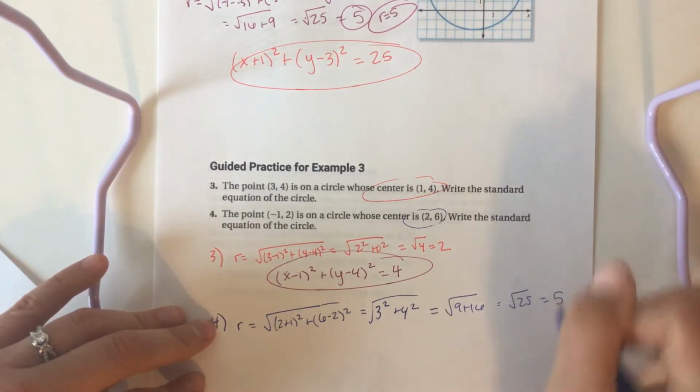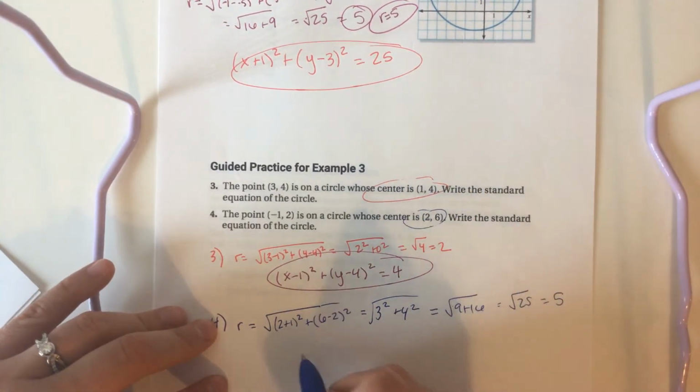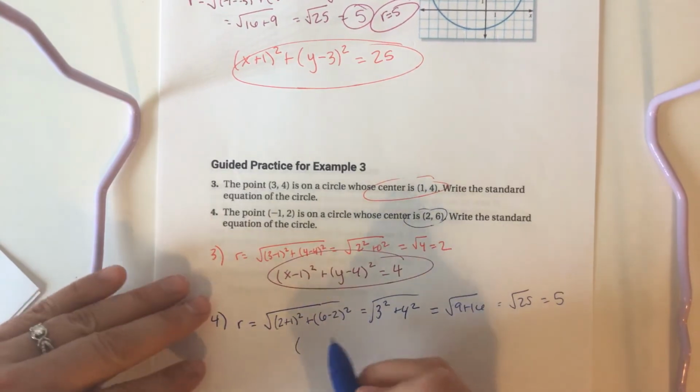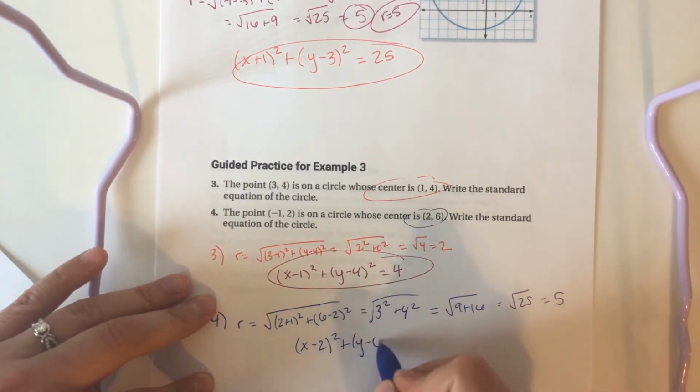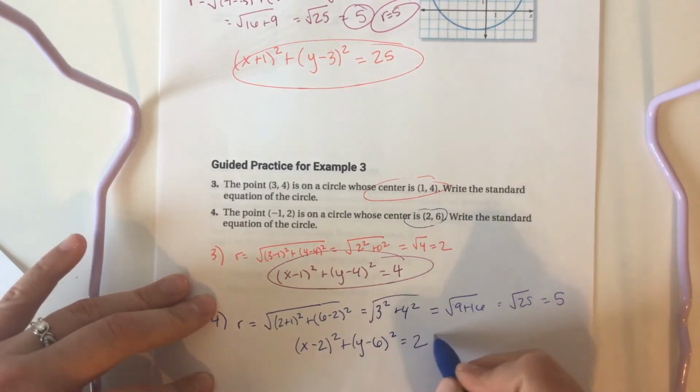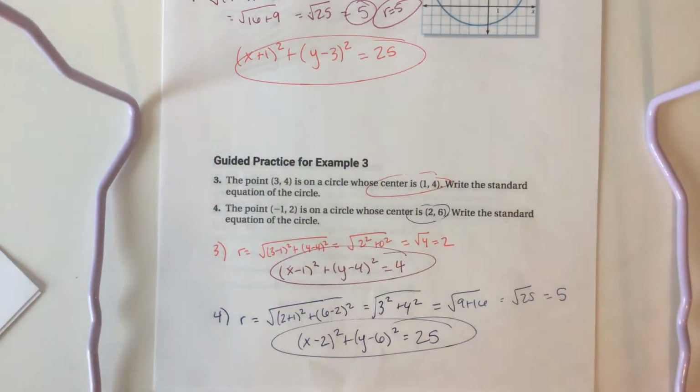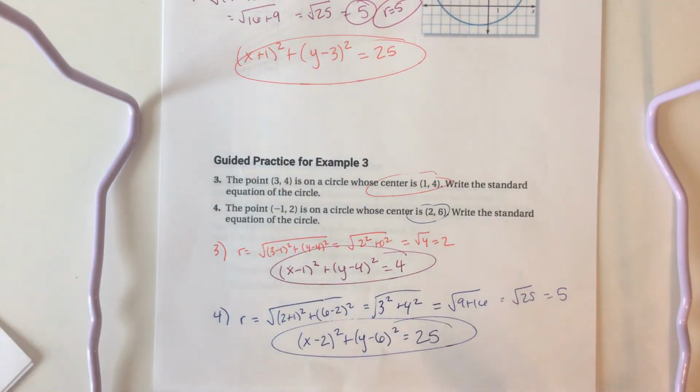The square root of 25 is 5, which means 5 is our radius. So if I plug this into my equation, I get x minus 2 squared plus y minus 6 squared equals 5 squared, 25. And there's our equation. And that's why I told you guys to use the distance formula in the last example, so that you can do these types of problems when you're not given the actual graph.